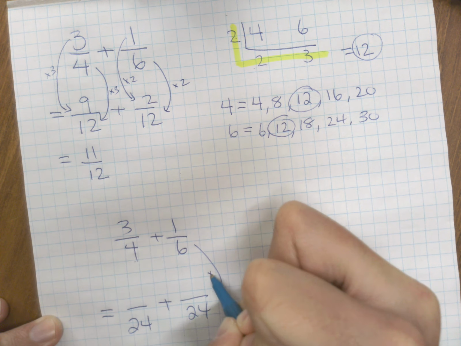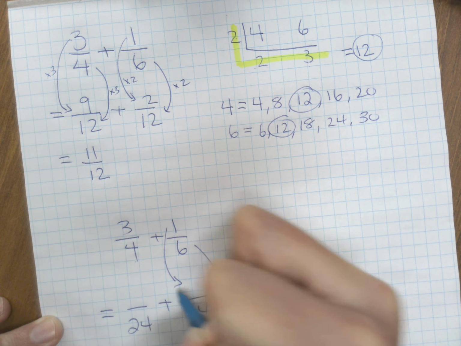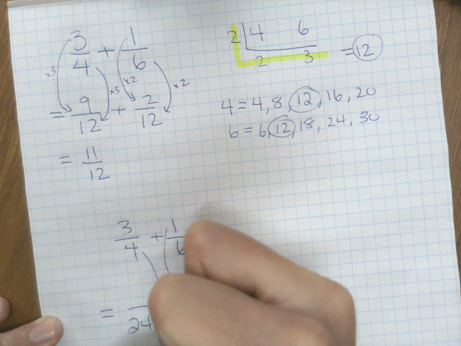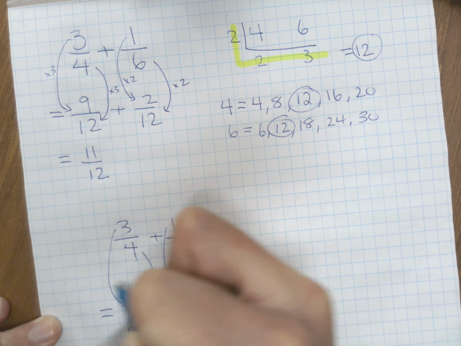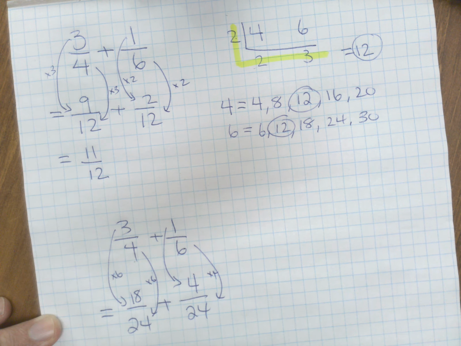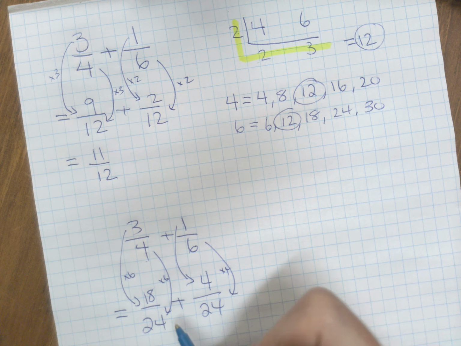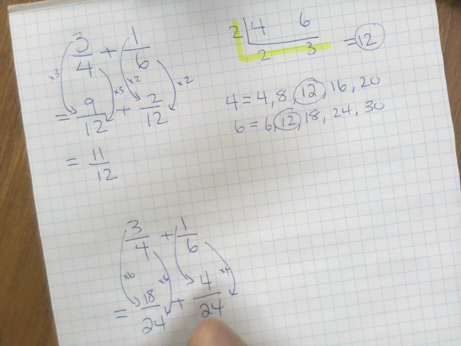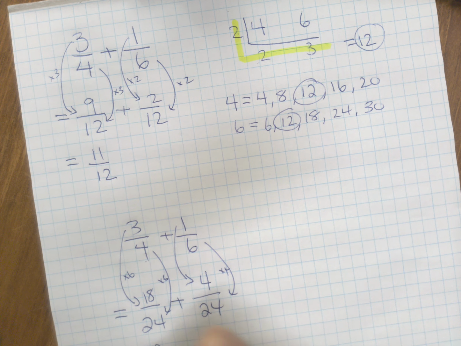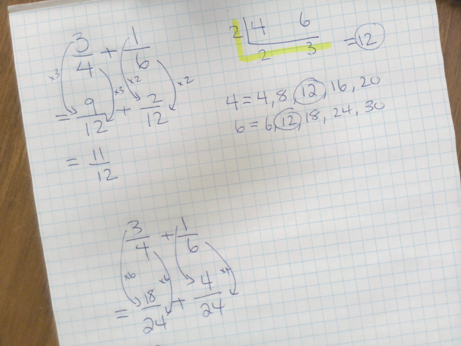And same thing, this is times 4, so I have to do the same thing to the top. And this is times 6, times 6 as well. And that gives me 22 over 24 when I add those two together.